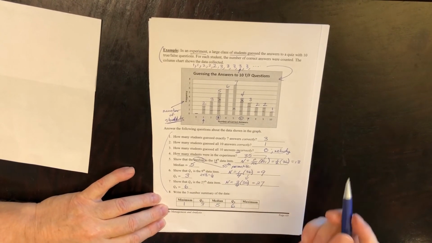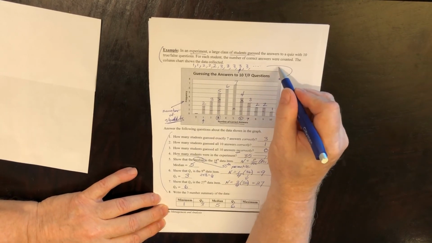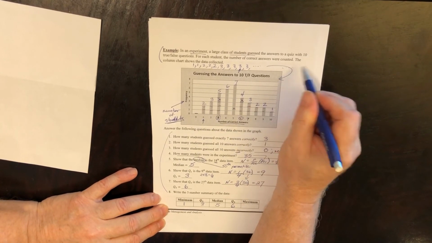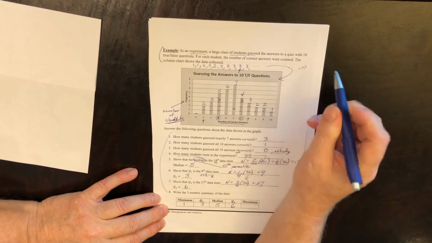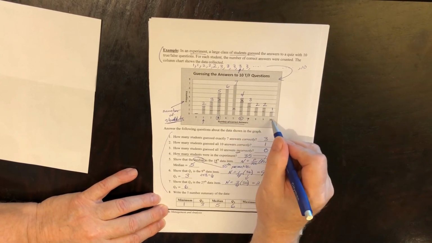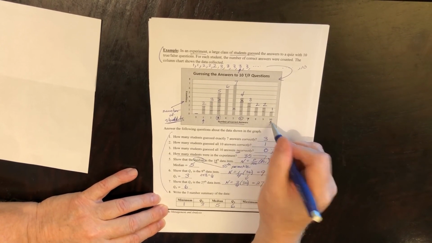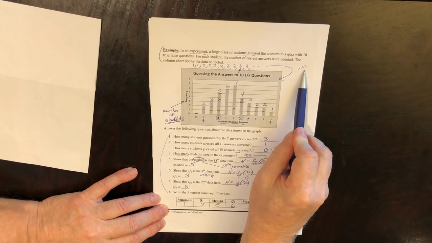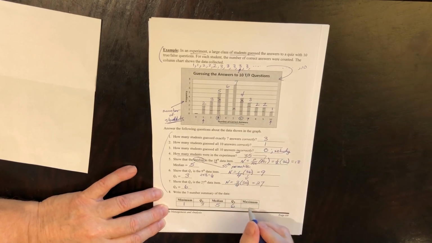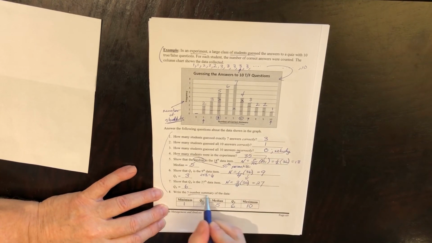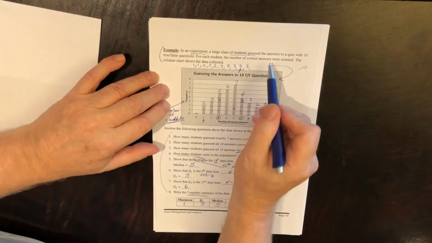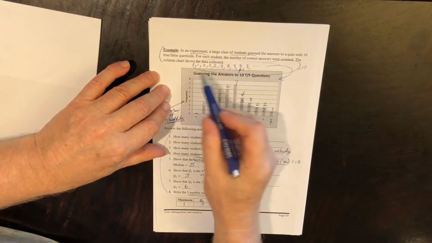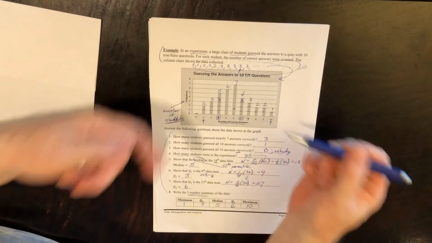And the maximum of our data, if I wrote all this data out, the final number, there would be 10. That would be the maximum of our data. That would be the one person that got all 10 answers correct. There would be 10 in our data. And so there's the 5-number summary of this collection of data, which we didn't really write out, but it's here in our table.